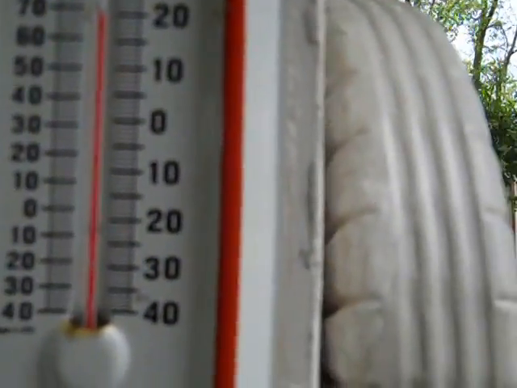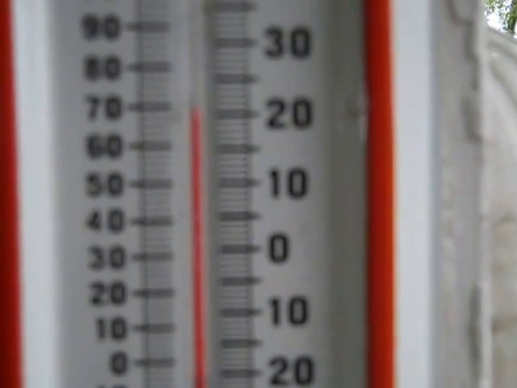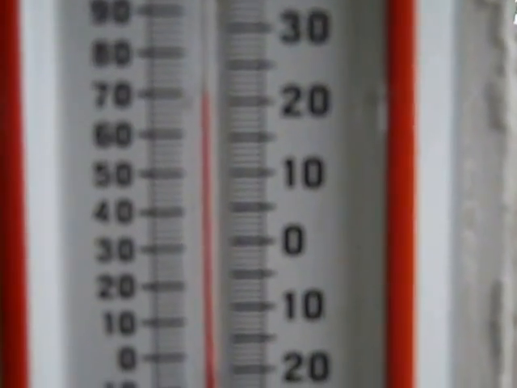Let's take a look at the thermometer. What temperature is it out? If I look carefully, the thermometer's reading just about 70 degrees Fahrenheit and about 20 degrees Celsius. What is that? That is a quantitative observation because I can measure it. It deals with numbers.